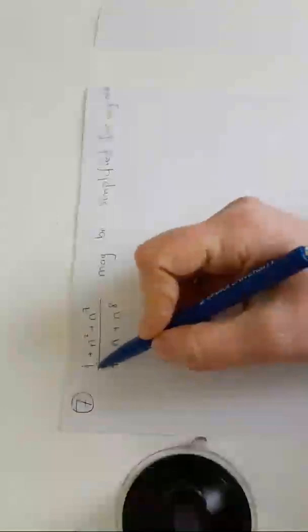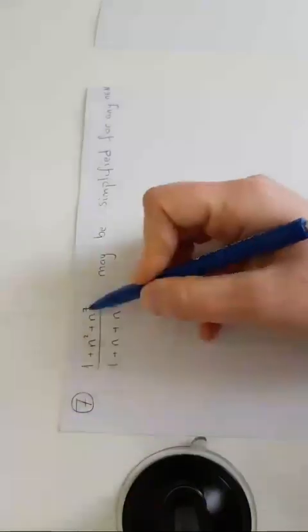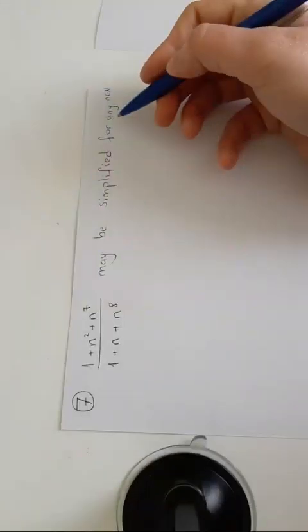Now, if there is no question, I will continue with the 7th one. Yes, the question is in this way: 1 plus n squared plus n to the power of 7 over 1, any natural number. We need to prove this one.